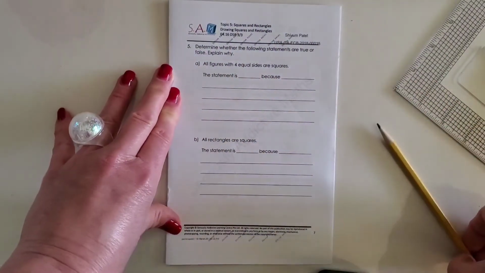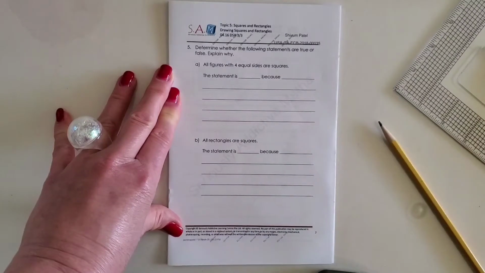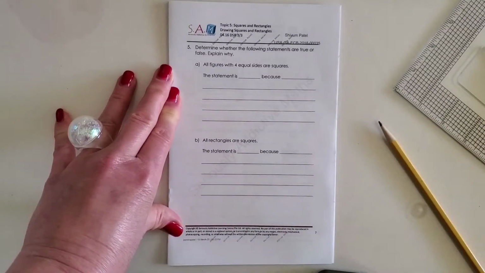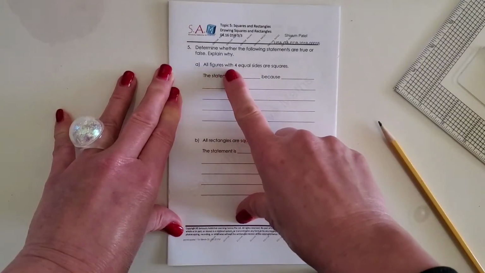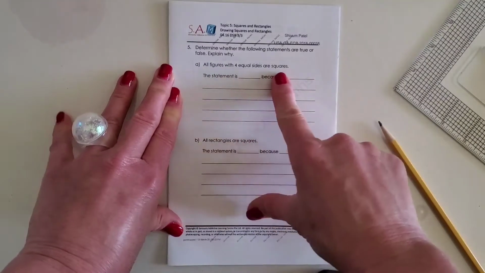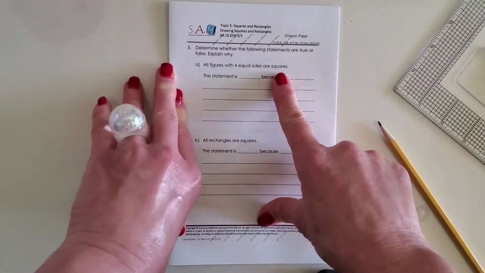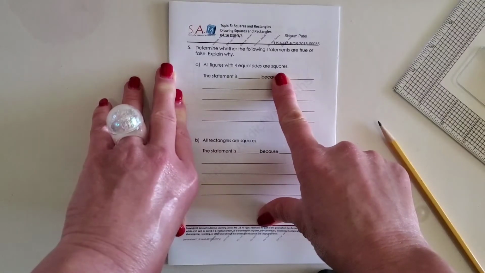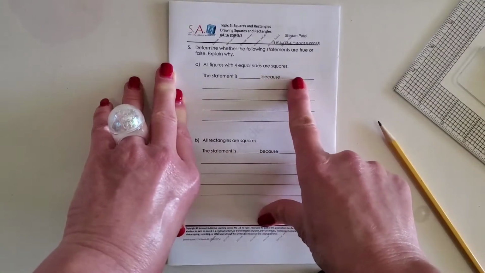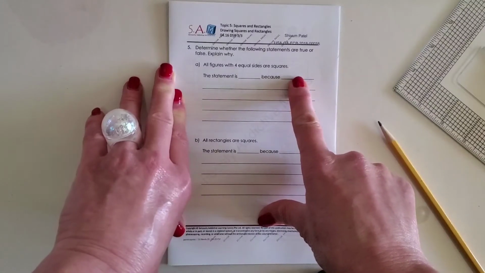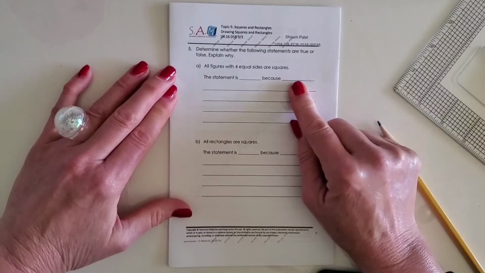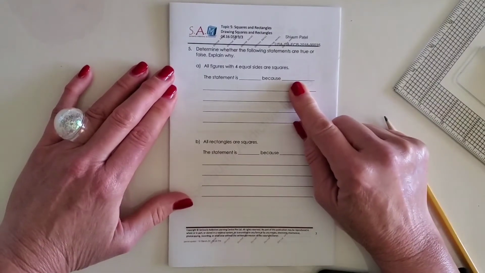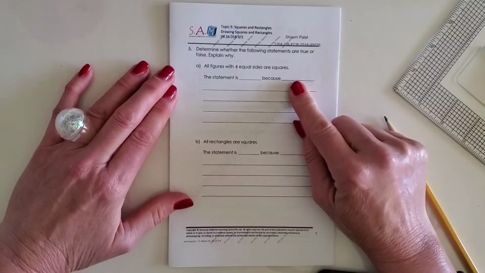So, to determine whether the following statements are true or false, explain why. All figures with 4 equal sides are squares. And you can explain why. If it is false, you might want to explain why using another example, like maybe a diamond or something.